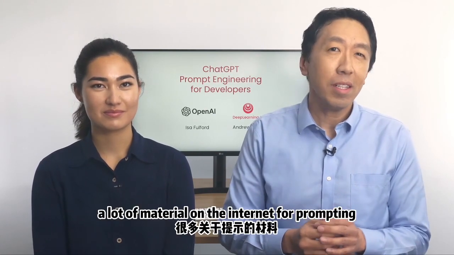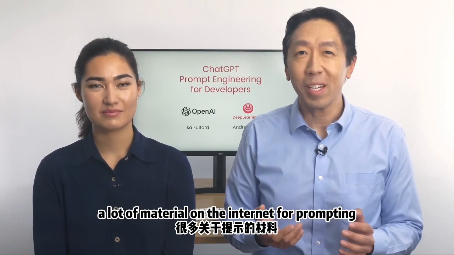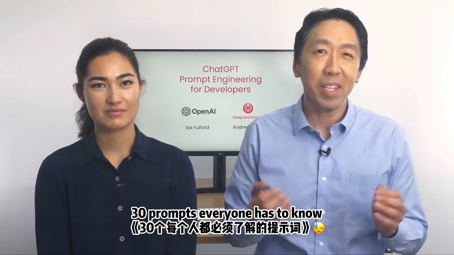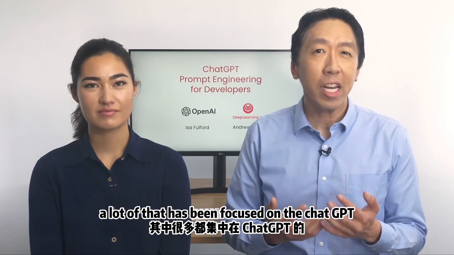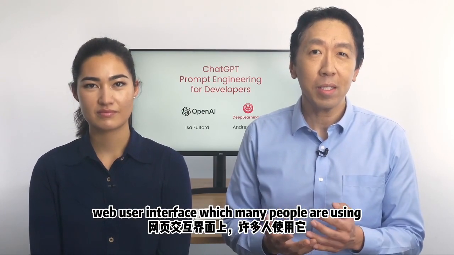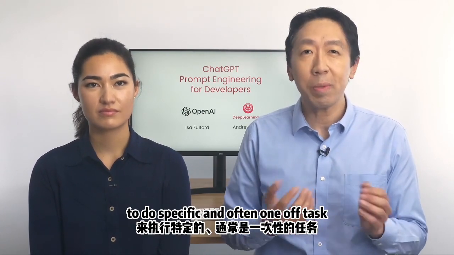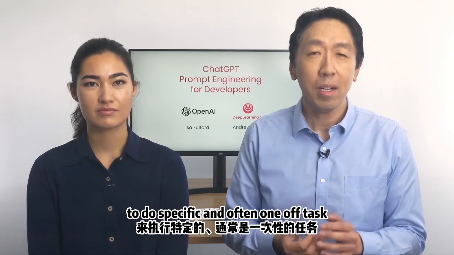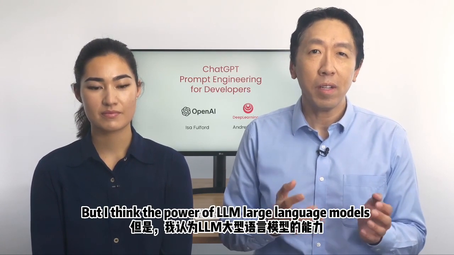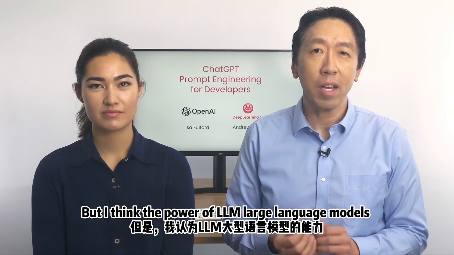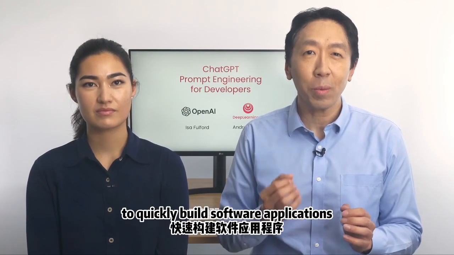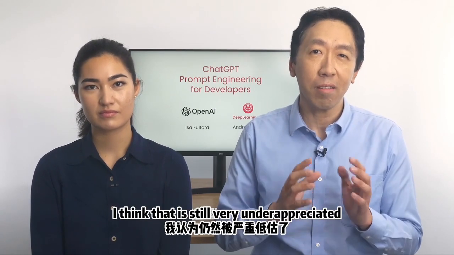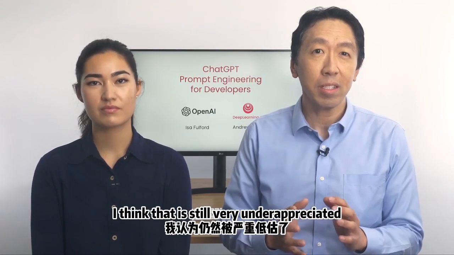So there's been a lot of material on the internet for prompting with articles like 30 prompts everyone has to know. A lot of that has been focused on the ChatGPT web user interface, which many people are using to do specific and often one-off tasks. But I think the power of LLMs, large language models, as a developer tool, that is using API calls to LLMs to quickly build software applications, I think that is still very underappreciated.